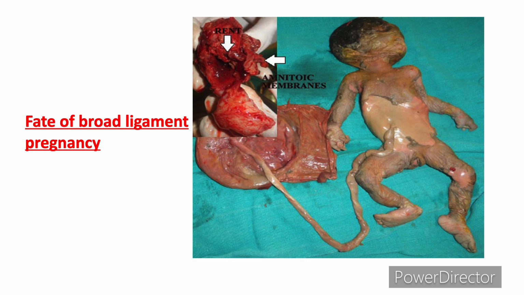It is difficult to rule out, and you can see the abnormal fetus which has developed in this condition.